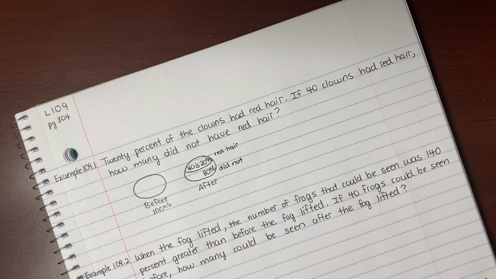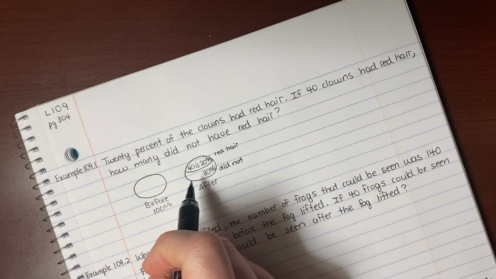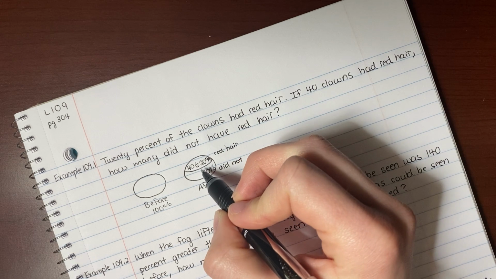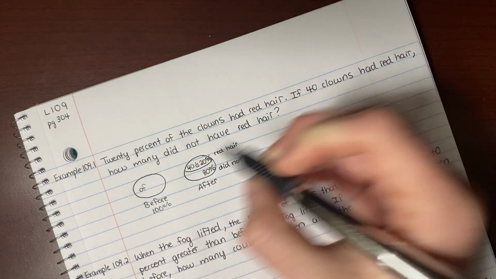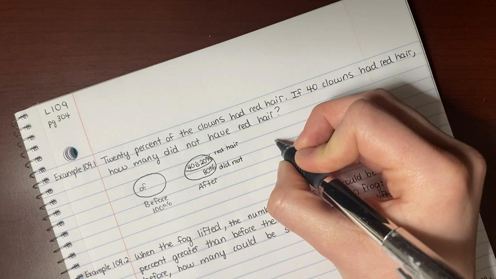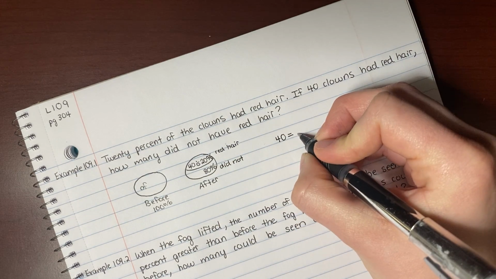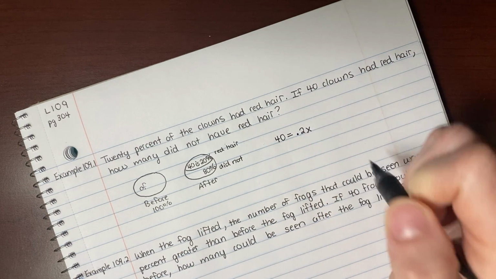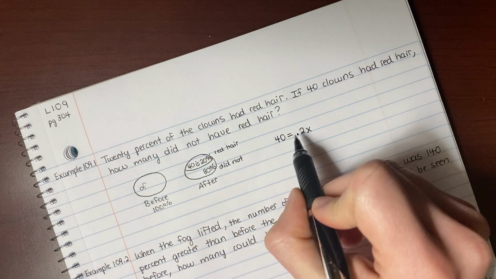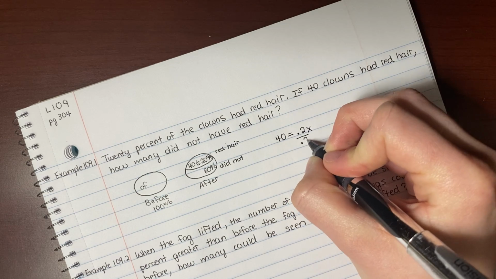Okay. Now, to solve this, we're going to need to figure out our before, so then we can subtract 40 from it and get our after. All right, so you've got enough information. You can make an equation here. Well, 40 is 20% of, and then this is what we're looking for. All right, so we can come over here and we can go 40 equals 20%, and we're going to write that 2/10. 20% of, this is what we're looking for, so x, all right? 40 is 0.2x.